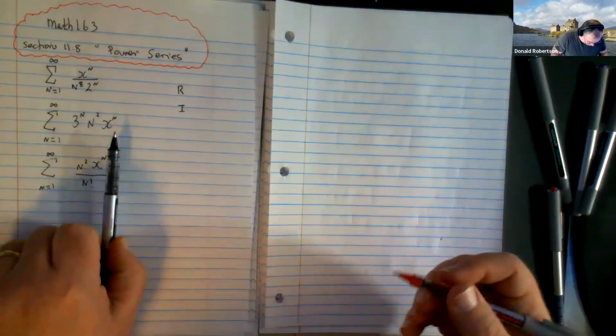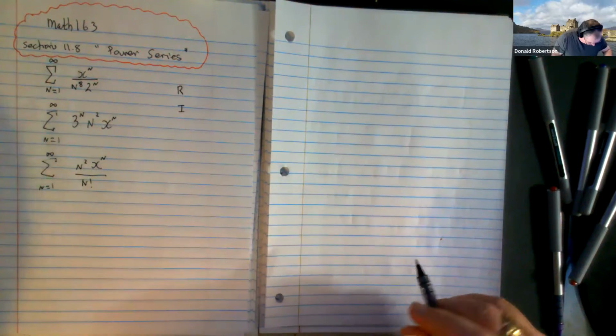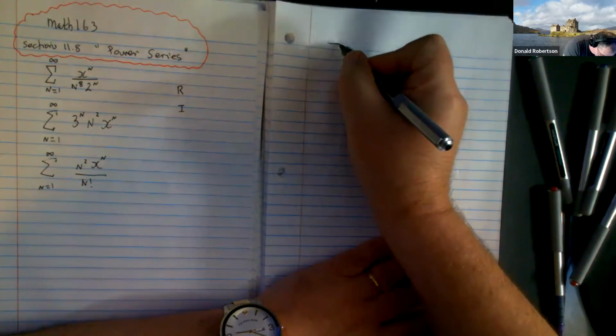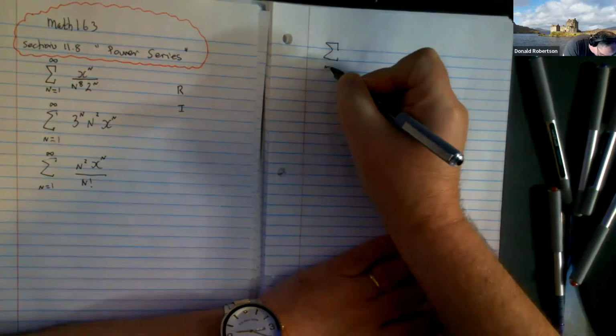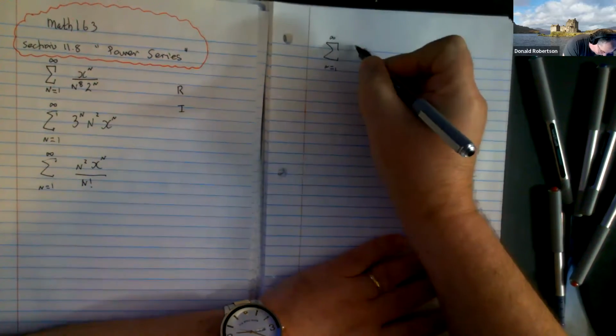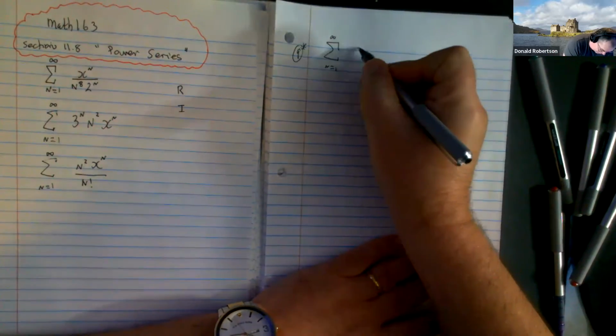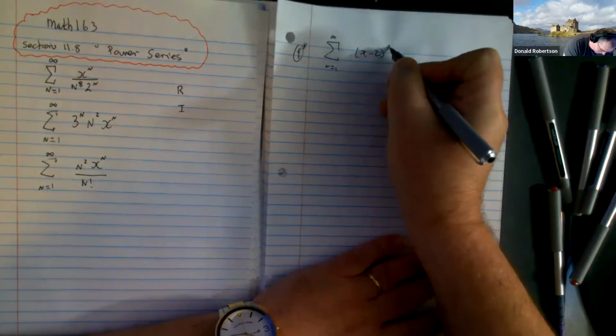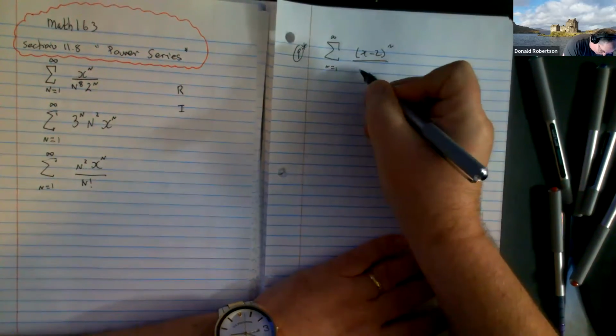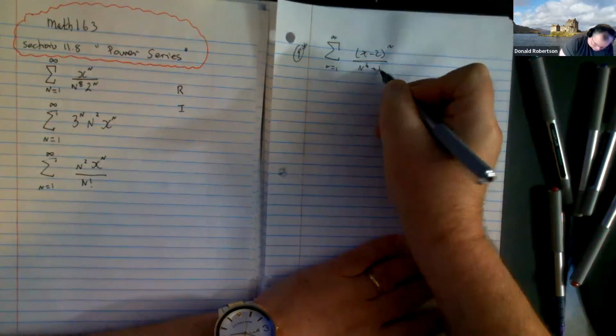The next group of power series, the only one that we've got, are called Taylor series, and they look like this. Let's find one right off the bat. There's one. This is going to be question 9. And it looks like this format. Okay.